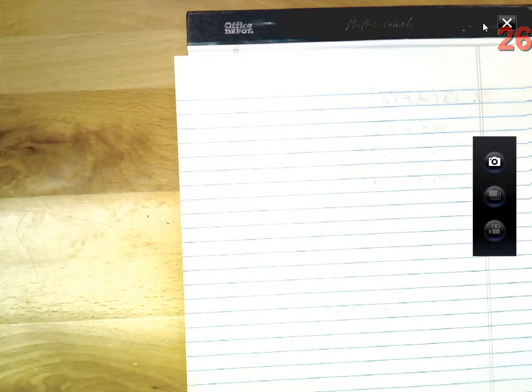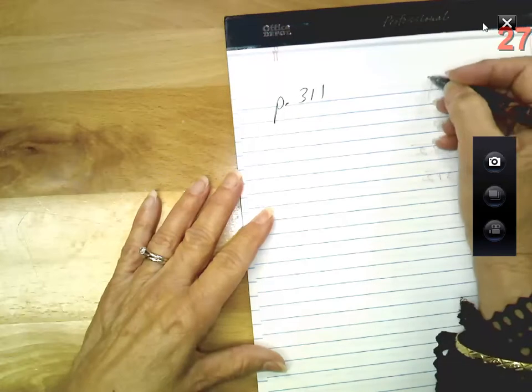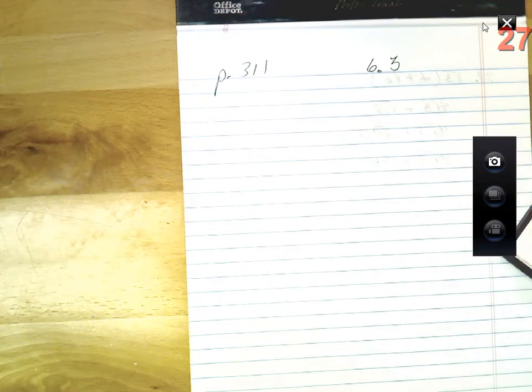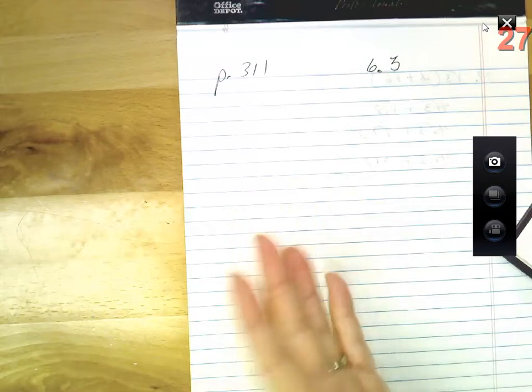So we have been in chapter 6, and look at 6.3 just a minute. This is on formulas, on page 311. We have already done this one. This is 6.3, and it is using formulas. But I just want to show you how you can have no idea of what you're talking about, but can still come out with the right answer.